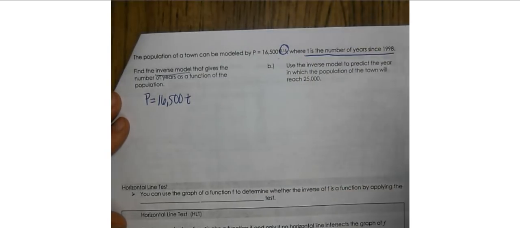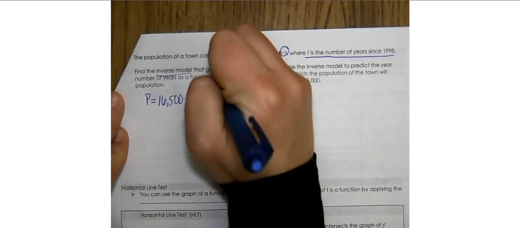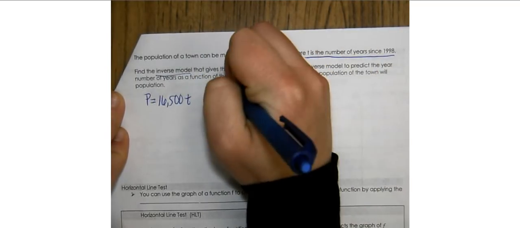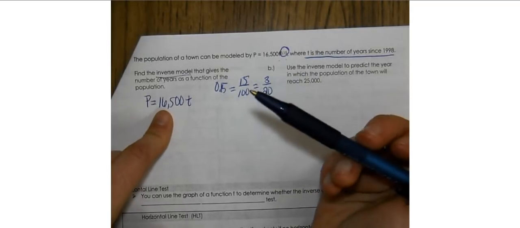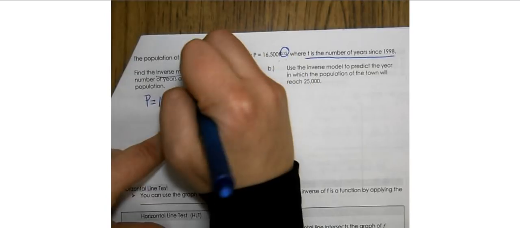So if we're starting with P is equal to 16,500 times T to the, well, just like before, working with the decimals, exponents are kind of weird. It might be in our best interest to change it to a fraction. So what does 0.15 mean? Well, 0.15 means 15 hundredths. So that means 15 out of 100. Both 15 and 100 have a 5 in common. So if I divided 5 in the numerator and the denominator, I'd end up with 3/20. So I'm going to rewrite this as P is equal to 16,500 times T to the 3/20 power.